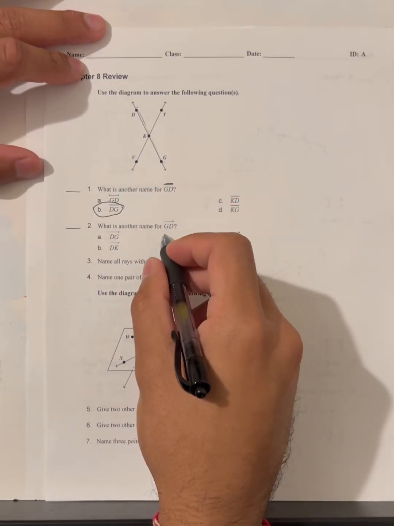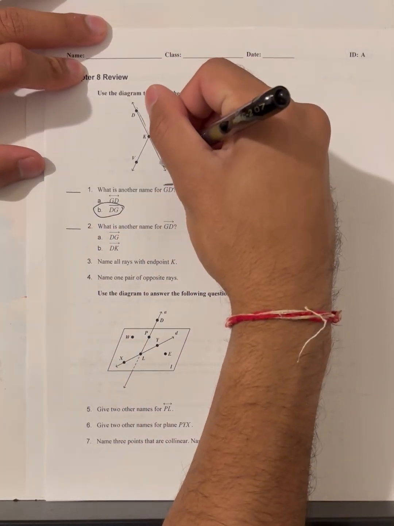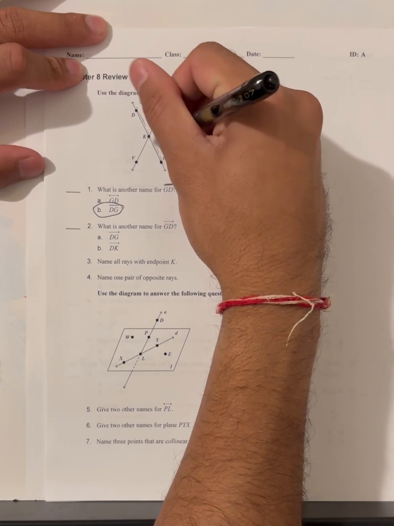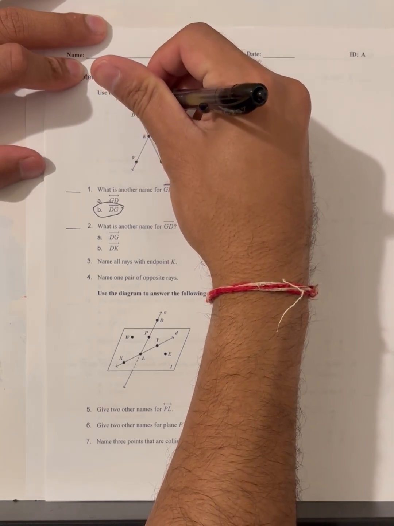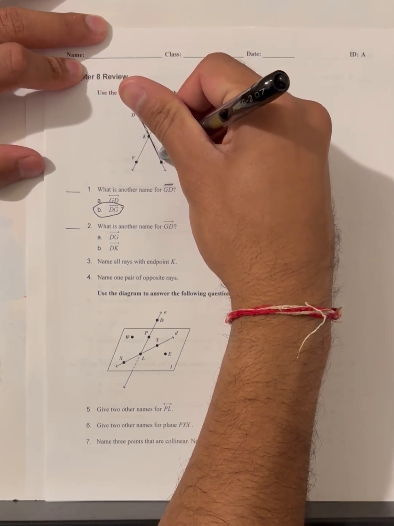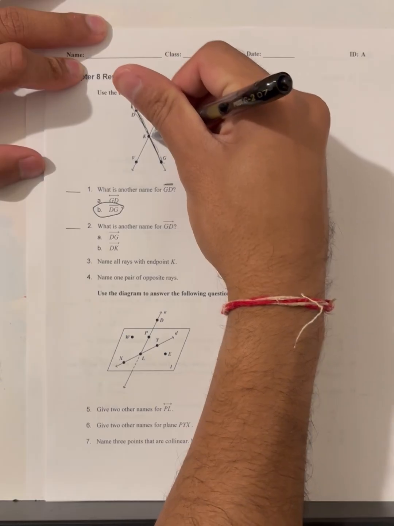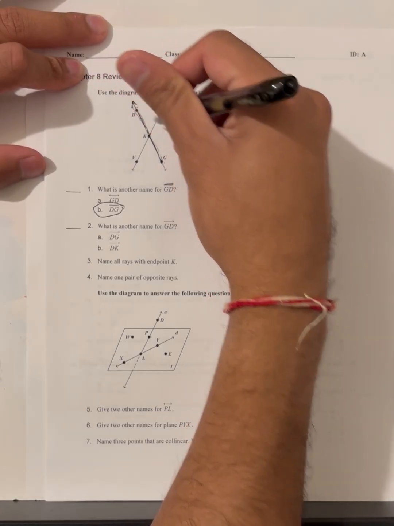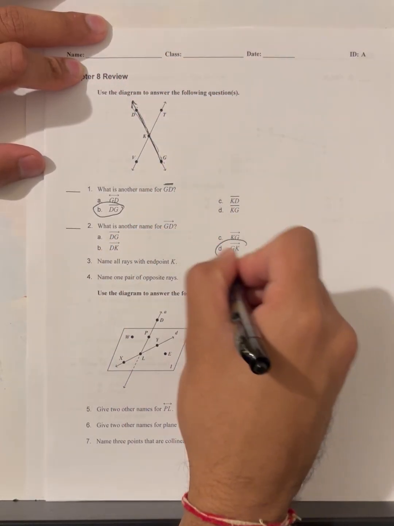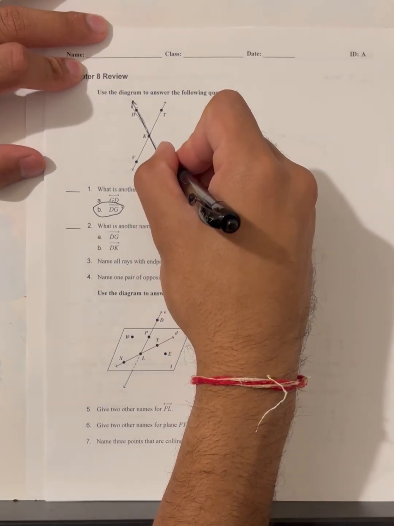Okay, what is another name for GD? If we're taking a look at GD, we're looking at this ray right here, which faces off in this direction. If we were to start at G, we also cross through K going in the same direction. So we can say that GK is also a ray that starts with G.